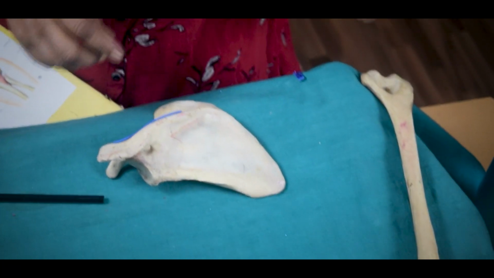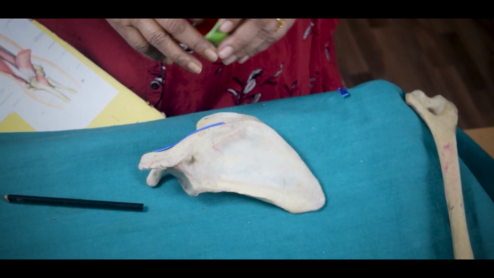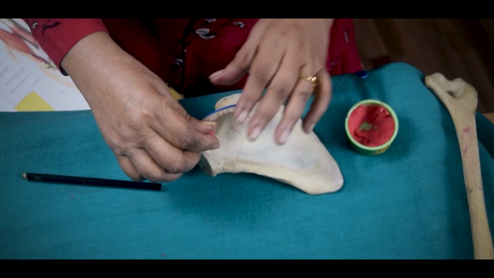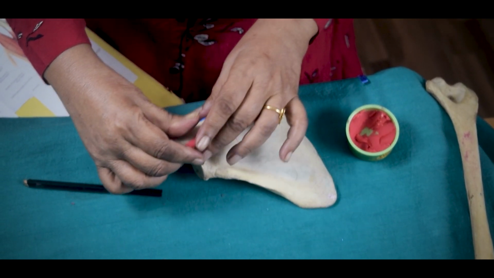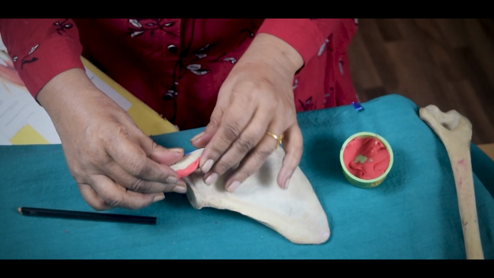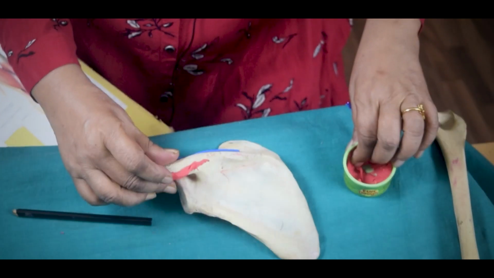So you will see this is the attachment of the muscle which is known as the trapezius. Now in the ventral aspect, that means the lower border, it gives attachment to another muscle, the big muscle which is known as the deltoid. Why is it called deltoid? Because it is a delta shaped muscle. One can feel the muscle.